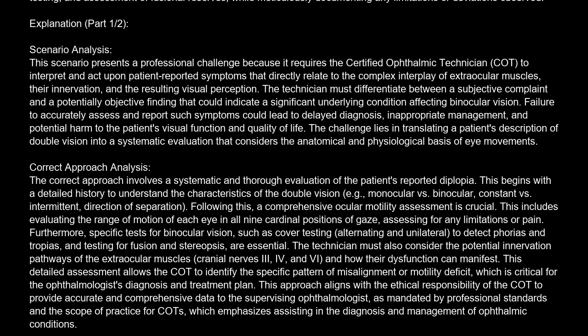Explanation. Scenario analysis. This scenario presents a professional challenge because it requires the Certified Ophthalmic Technician, COT, to interpret and act upon patient-reported symptoms that directly relate to the complex interplay of extraocular muscles, their innervation, and the resulting visual perception. The technician must differentiate between a subjective complaint and a potentially objective finding that could indicate a significant underlying condition affecting binocular vision. Failure to accurately assess and report such symptoms could lead to delayed diagnosis, inappropriate management, and potential harm to the patient's visual function and quality of life.